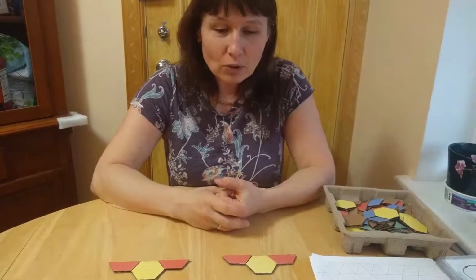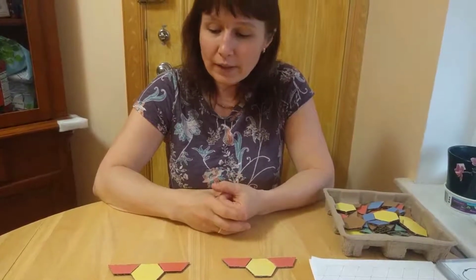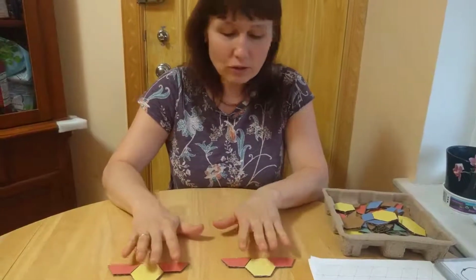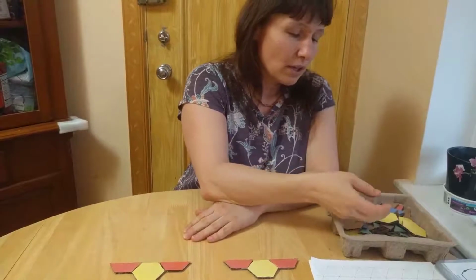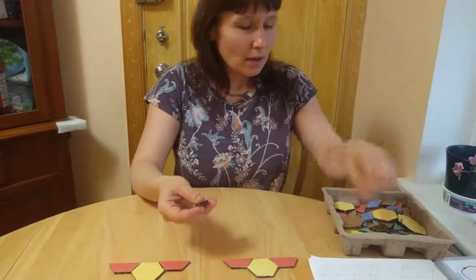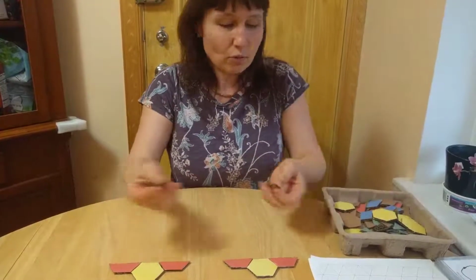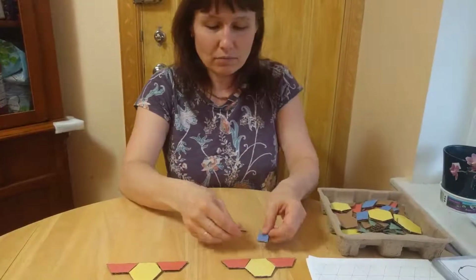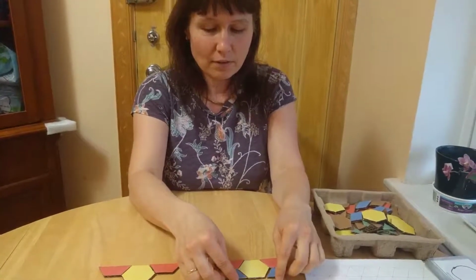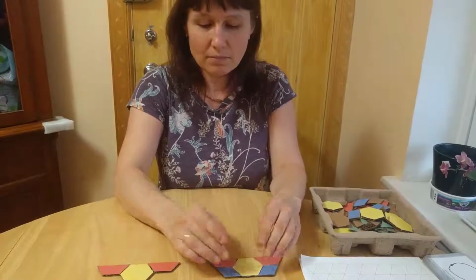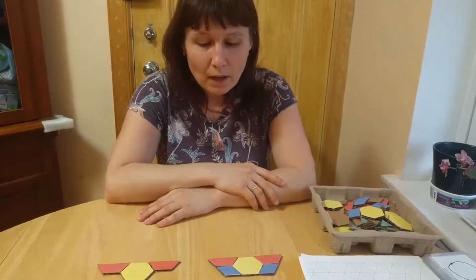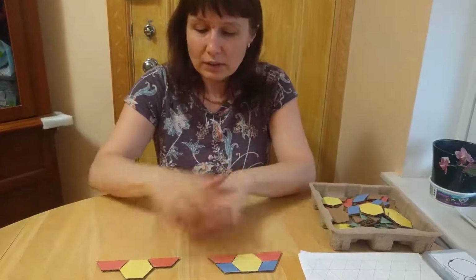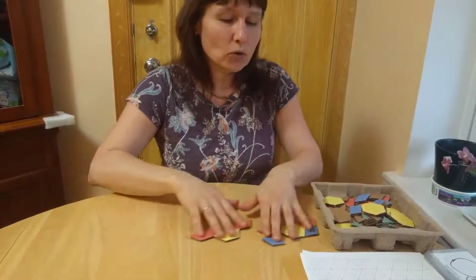Okay, so also, if it's easy, like just three shapes, you can take more shapes and make different figures. You can make many of them and make any figures that your kids like or you like. Also, it is a good idea not only to construct the figures, but also draw them.